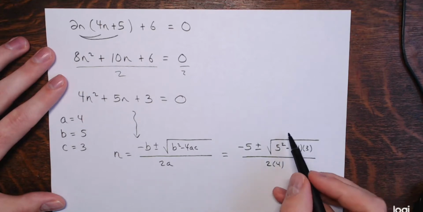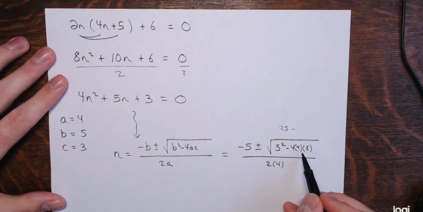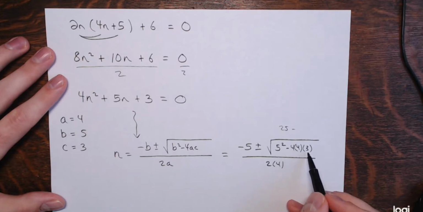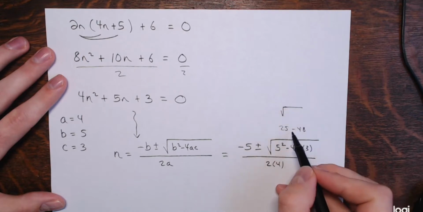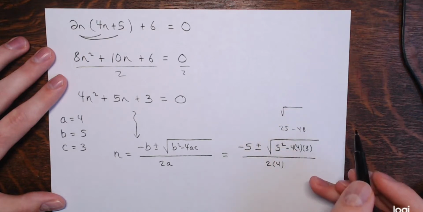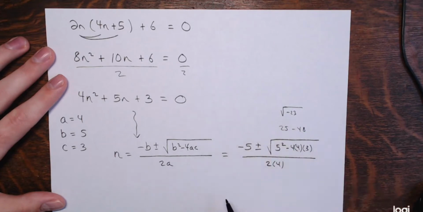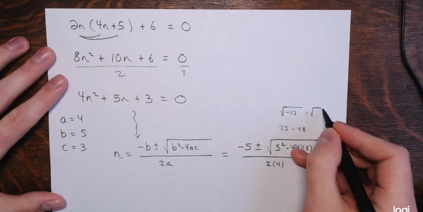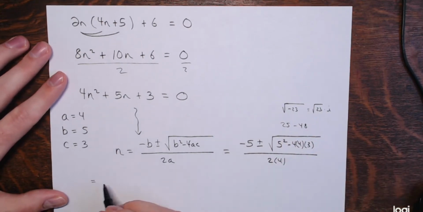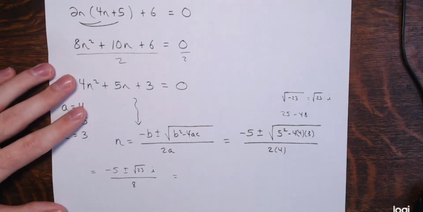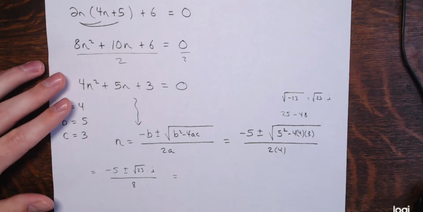Now that's 25 minus 48, right, 4 times 12, that's another negative. This is the square root of negative 23, which will be written as the square root of 23 times I, or I times the square root of 23 if you want. So what I have here are negative 5 plus or minus square root of 23 times I, and then all that divided by 8, but they want us to write the solutions in that a plus bi form, right, the standard form for a complex number.